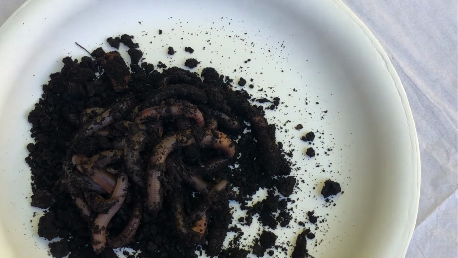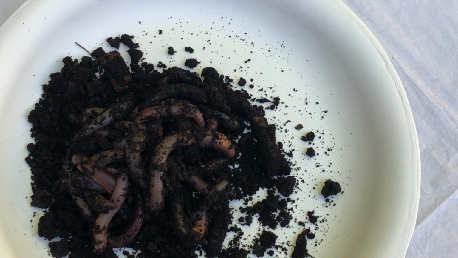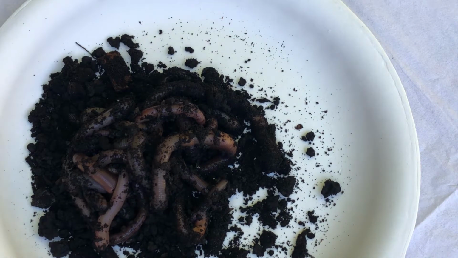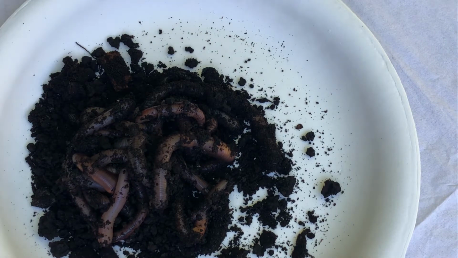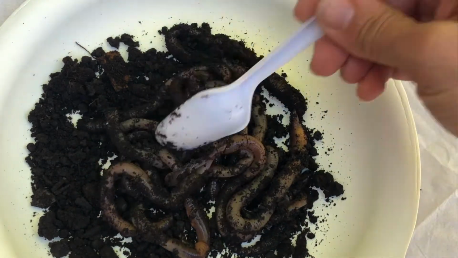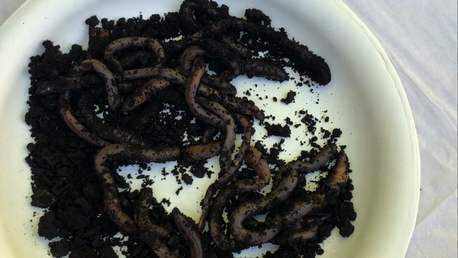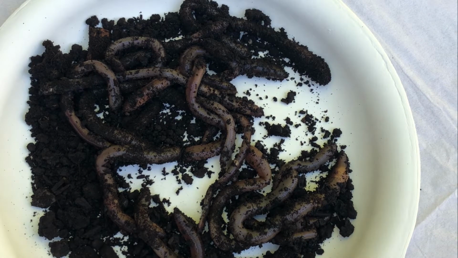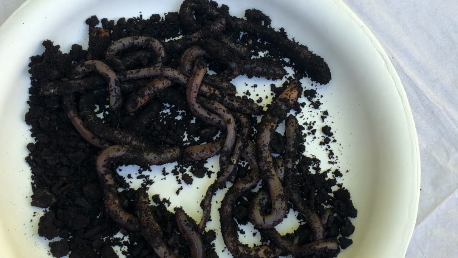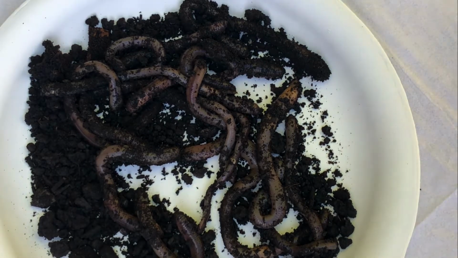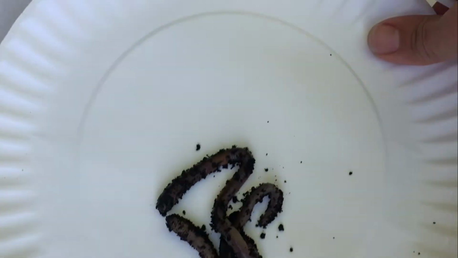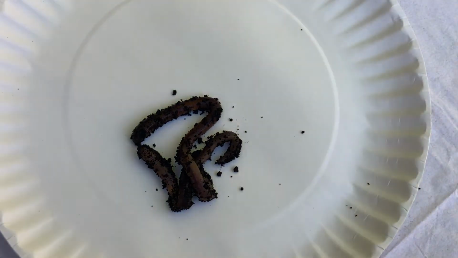Here I have a plate, about a dozen or so worms that look like they're really not doing much. They're entangled inside one another. I'm going to use a spoon and spread them apart and see if we see any more activity. Doesn't look like they're still doing much. I'm going to transfer two of them to another plate and see if we can wake them up a little bit.